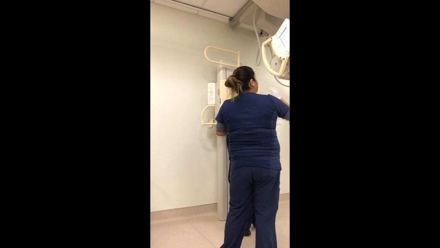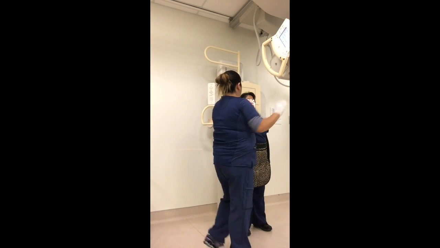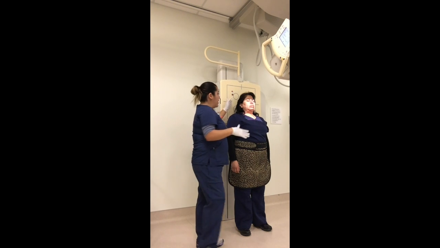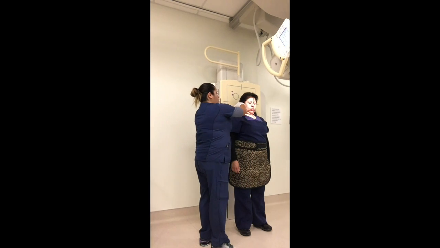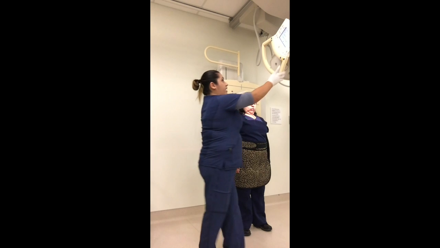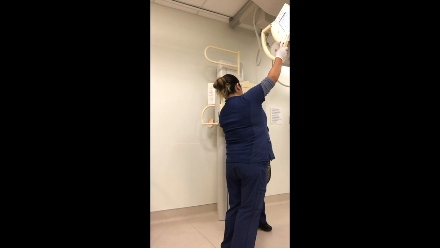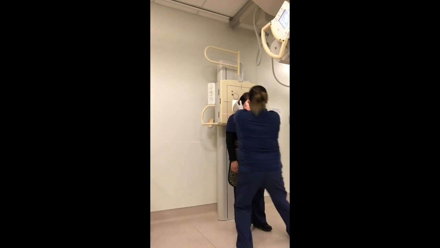And my patient's mid-sagittal plane is perpendicular to the IR, and I'm going to tilt her head. I want my patient's OML perpendicular to the IR. And my central ray is going to be 2.5 inches above the glabella.